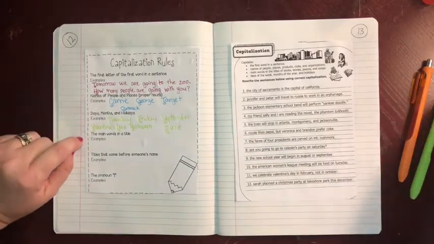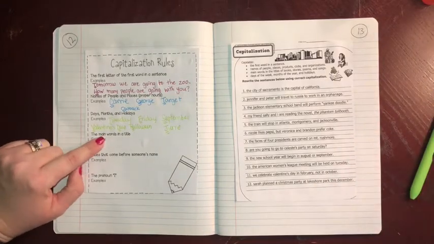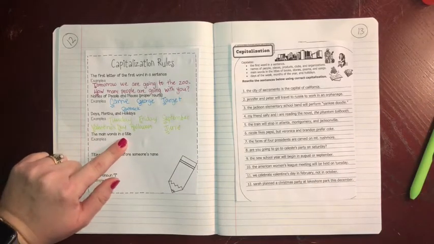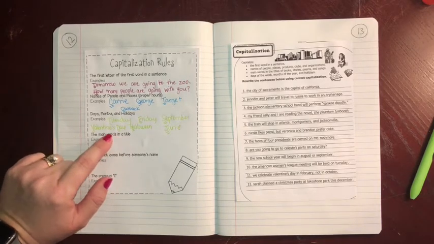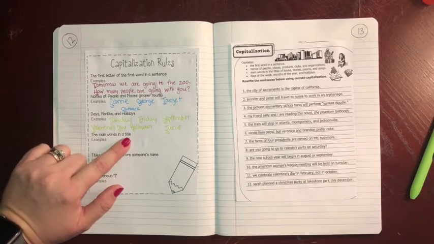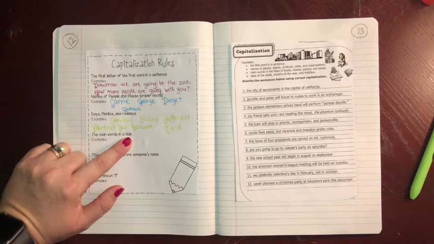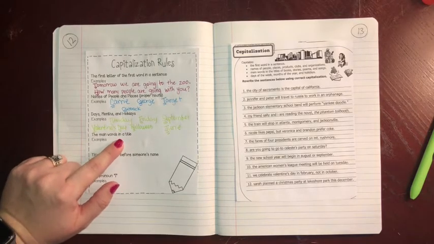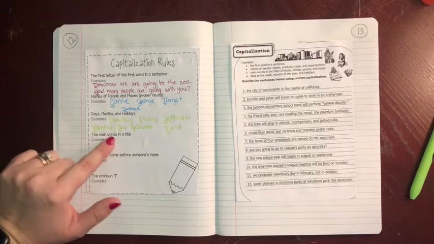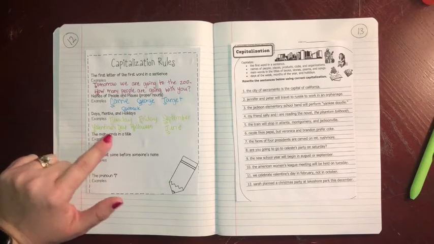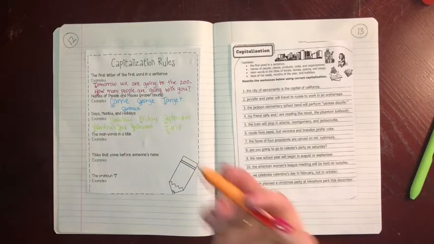Now moving down to the next one, we have the main words in a title. We know that authors of written pieces often have the liberty to show emphasis with either using capitals in all the letters in a title or using different fonts. But typically we see that the main words in a title are capitalized. So we're going to show some examples.